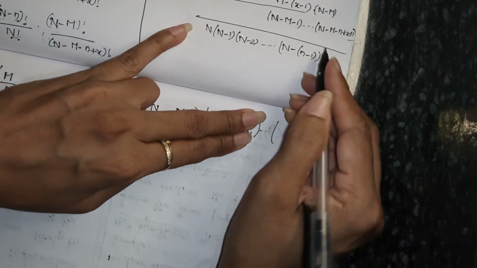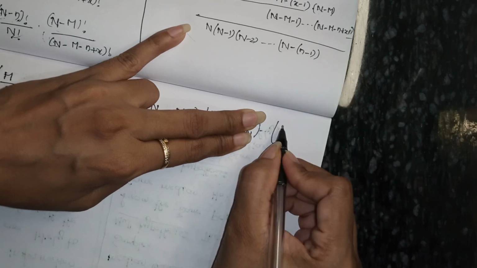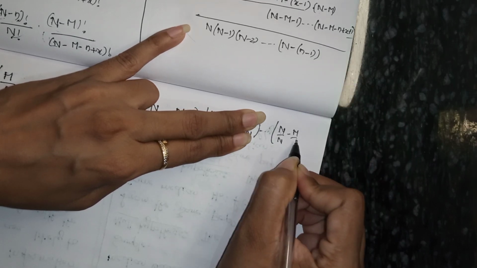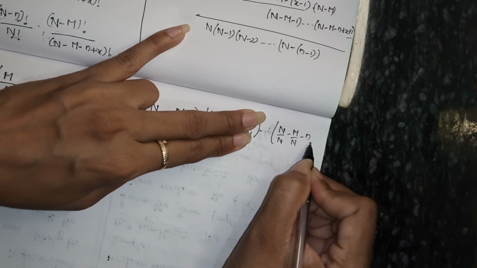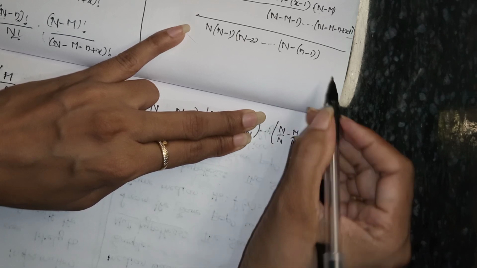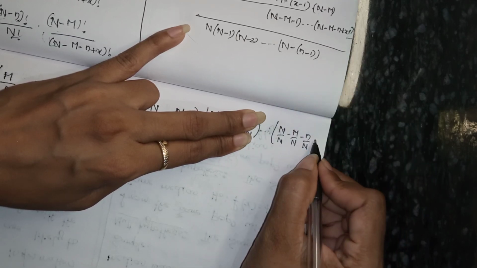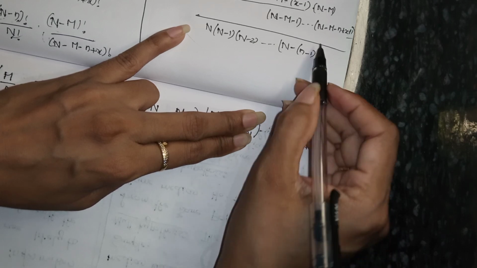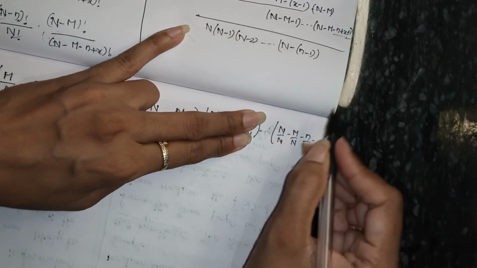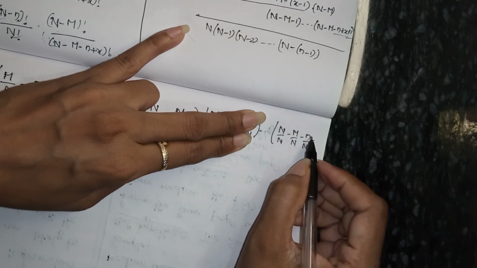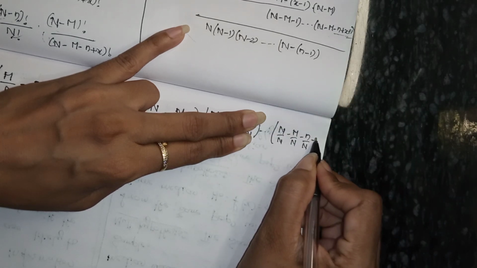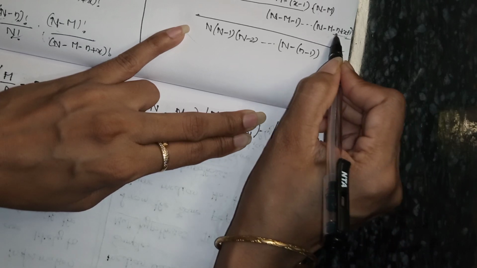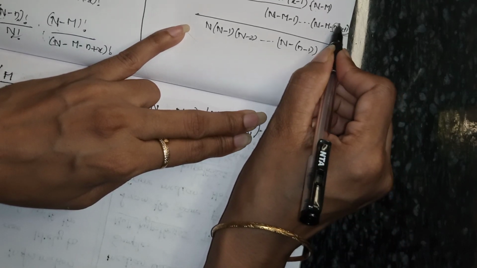The last term is this one, n by n minus m by n minus n by n. So minus we are taking common. This is one term only, n minus x minus 1, so we are dividing with n only. Why? Because this is the same term.